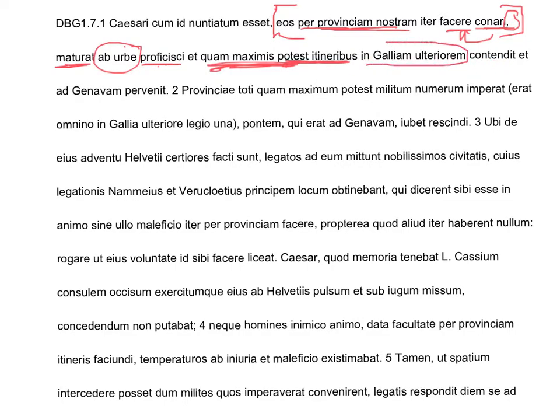You should recognize contendit because we've seen that word since stage 5. That is a synonym for currit, festinat. So he hastened to leave from the city, and he contended into this part of Gaul with as great a march as possible. Notice that's plural, but it sounds weird when you're translating it that way in English. And what else did Caesar do? Ad Genavam pervenit. So here's another verb. He arrived at Geneva.